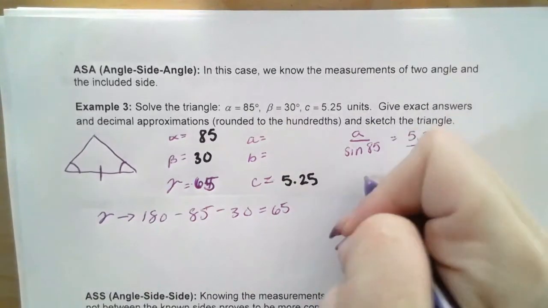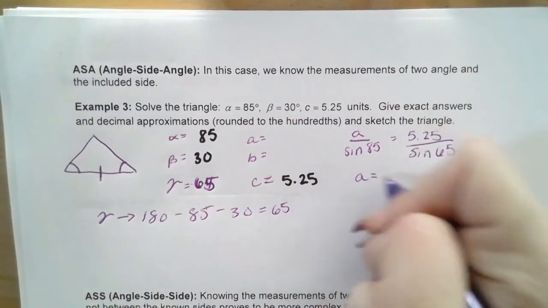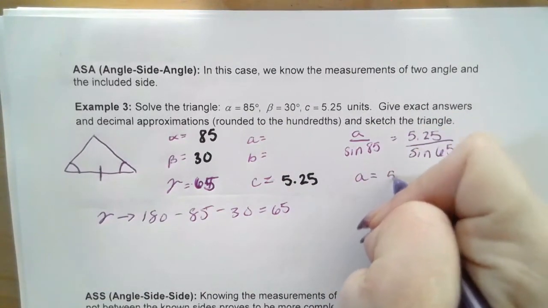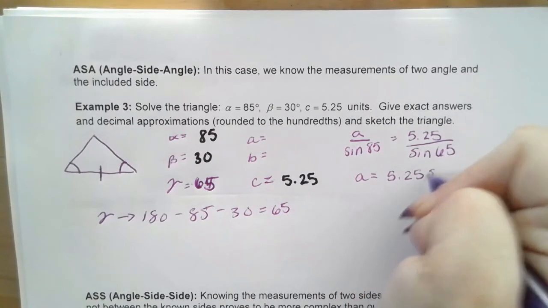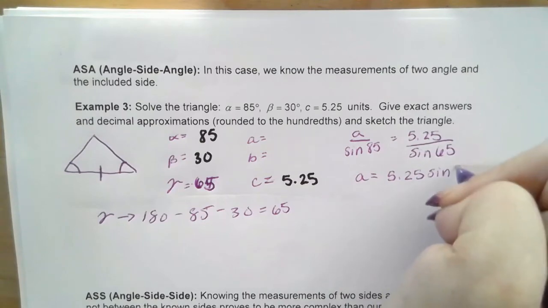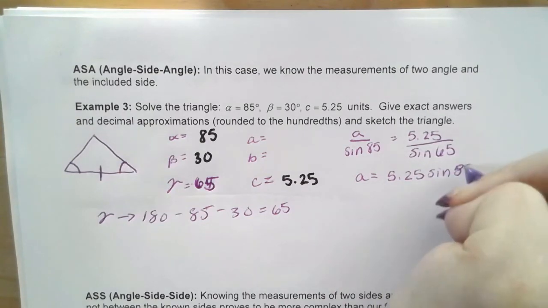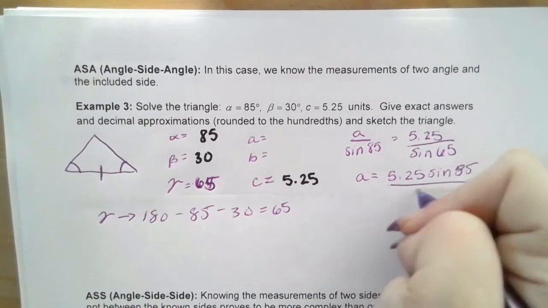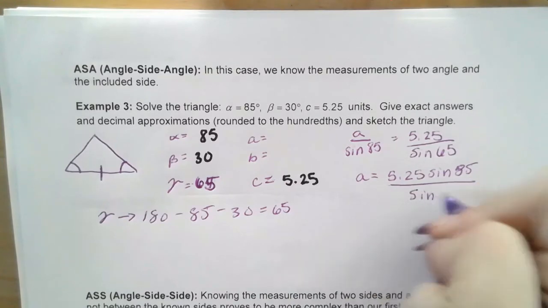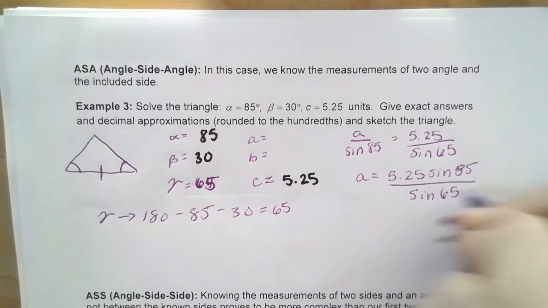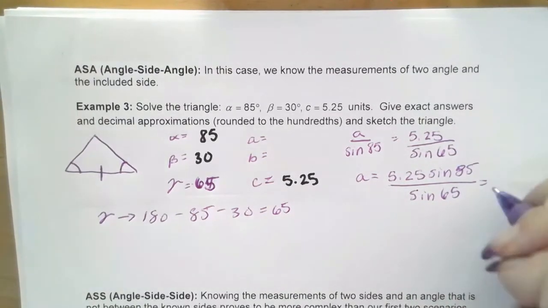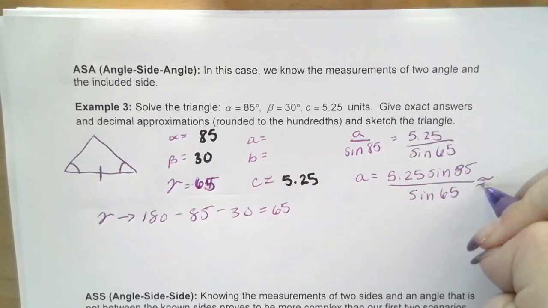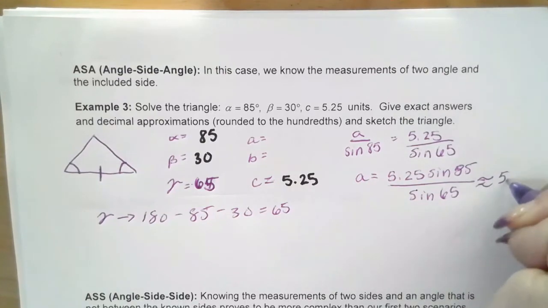I'm able to solve for that again just by multiplying the top by sine 85 over sine 65. Do that on my calculator, and that comes out to approximately 5.77.